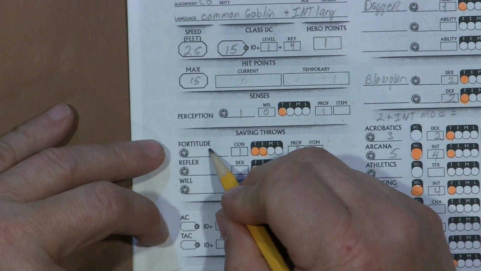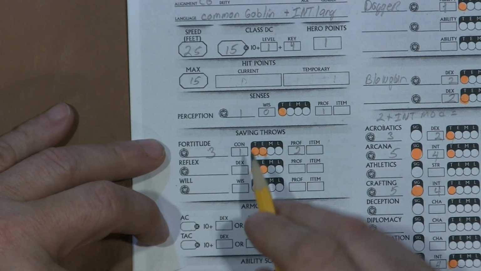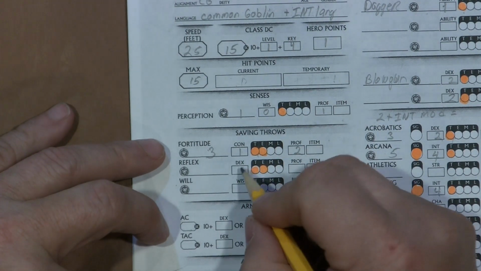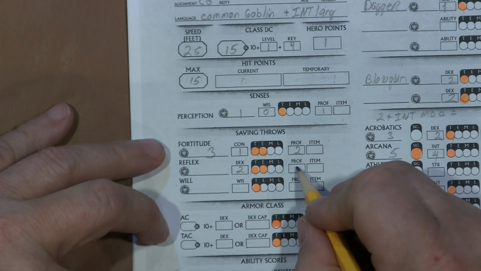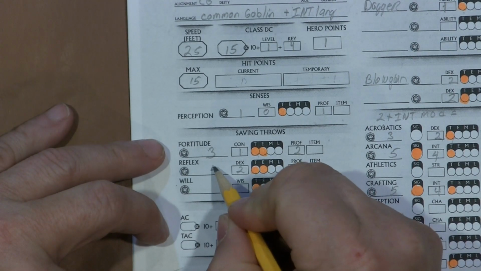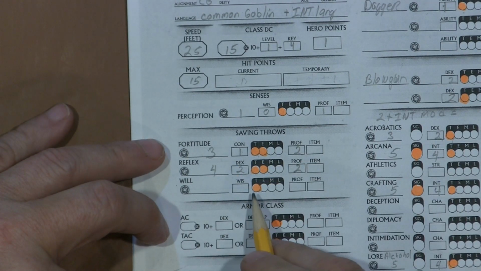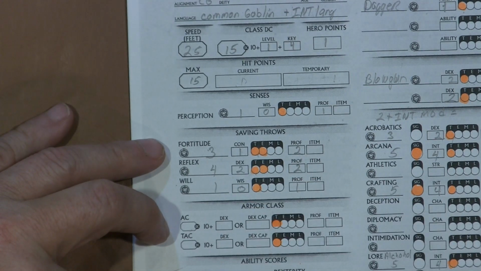And so my Fortitude is a 3. My Reflex is going to be Dexterity of plus 2, plus 1, plus my Proficiencies of 2 for a 4. And then Wisdom will be a 0, but I get 1 for being trained, and it's 1.